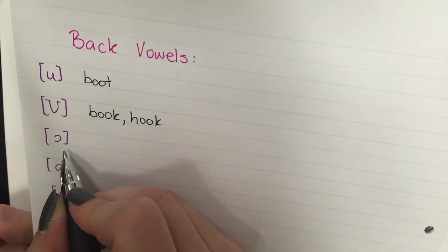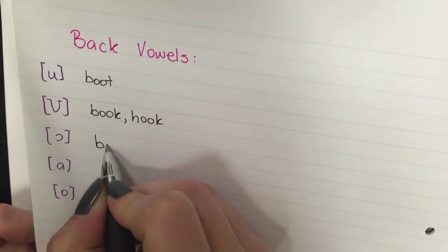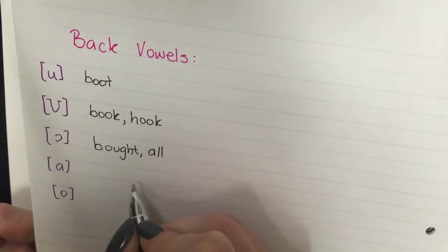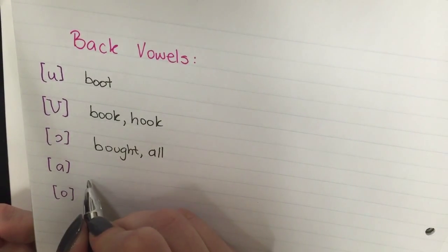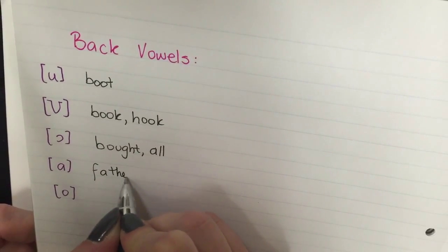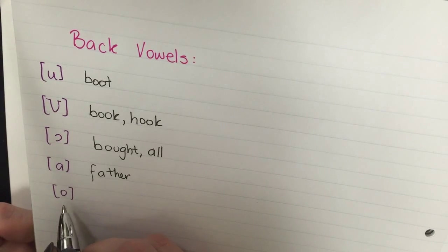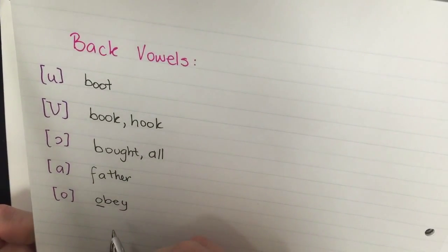There is also the open O, such as bought or all, and that just looks like a switched C. Then there's the A in father. And then lastly, there's the closed, unstressed O, like in the word obey.